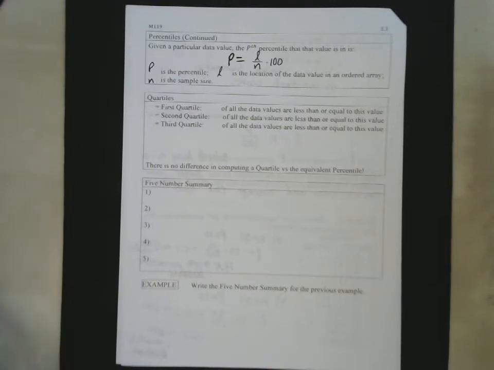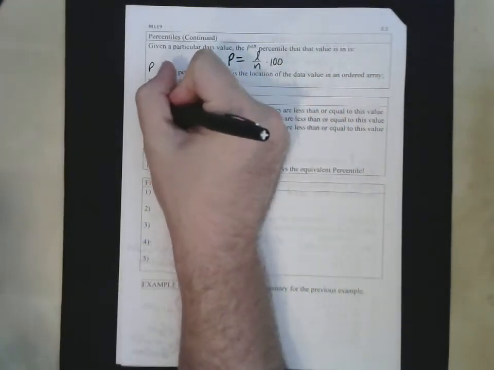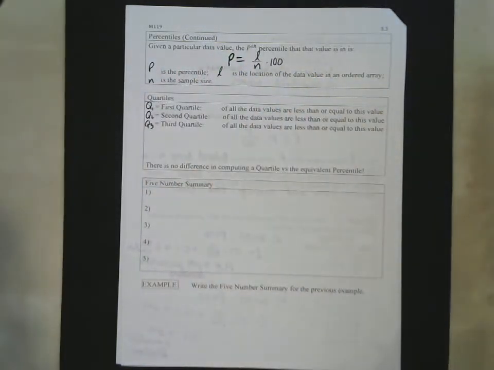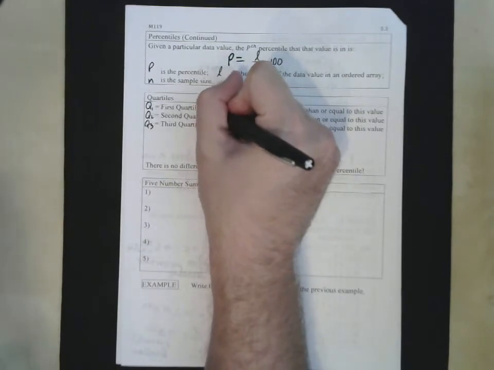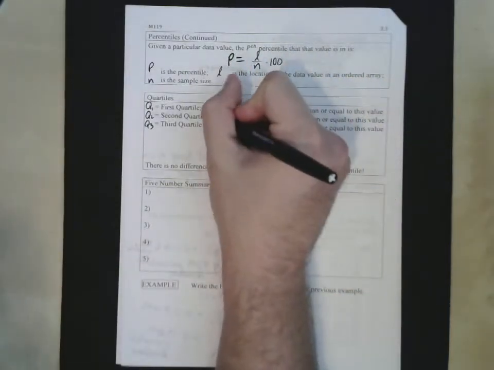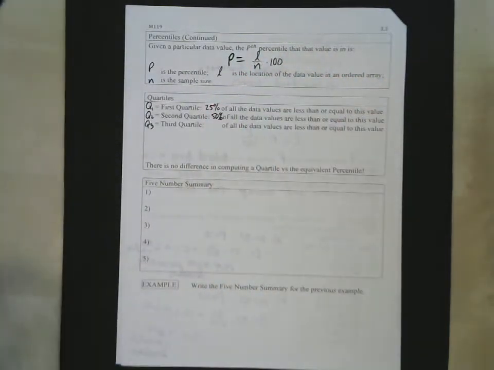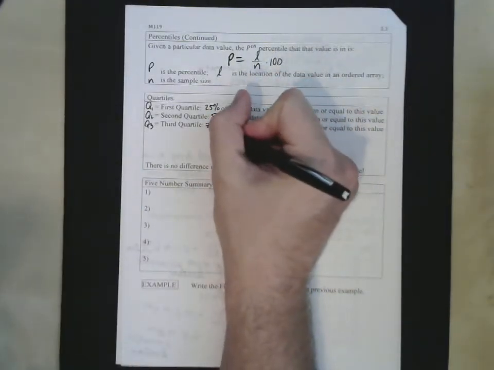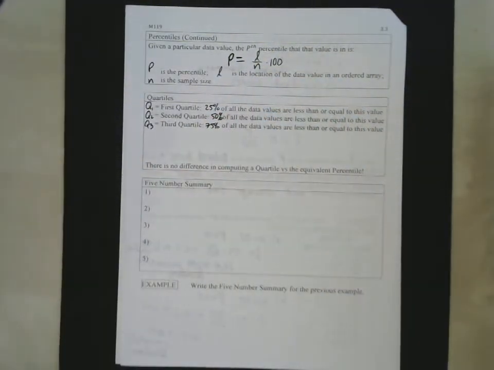So quartiles. Quartiles are called Q1, Q2, and Q3. Q1 is the first quartile, and 25% of all the data values are less than or equal to this value. Q2, the second quartile, is 50% of all the data values are less than or equal to that value. And Q3 is the 75th percentile of all data, and so 75% of all data values are less than or equal to this value.